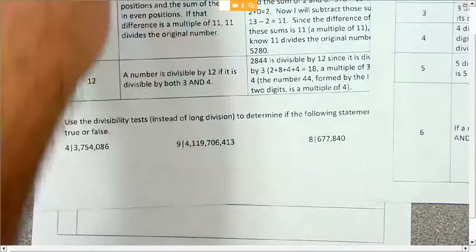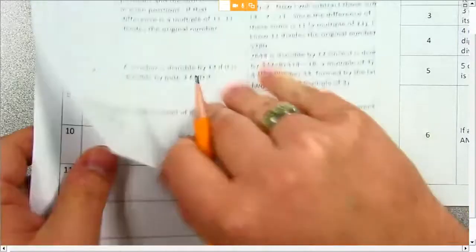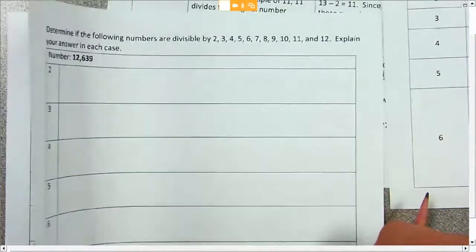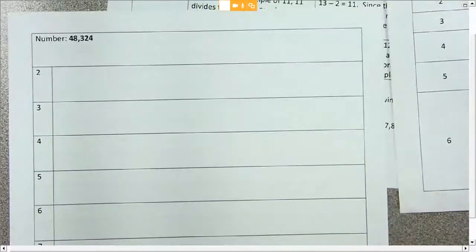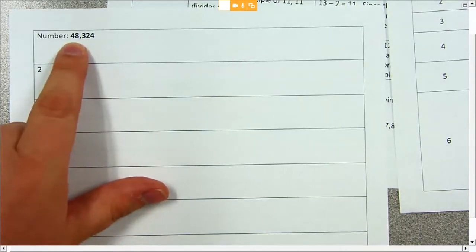Okay, so what I'm going to do is, rather than go over these examples with you, have us turn to the back, and you should have a page like this. Let's look at this middle one, the number 48,324, okay?